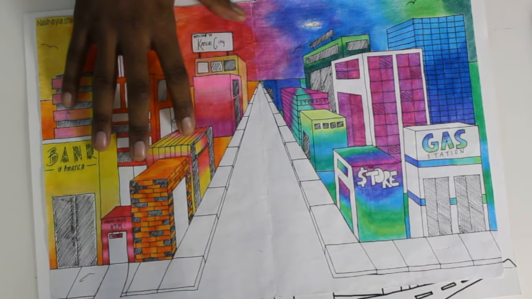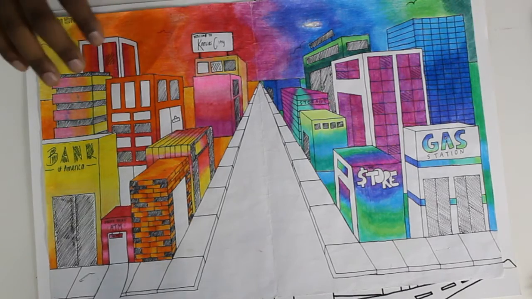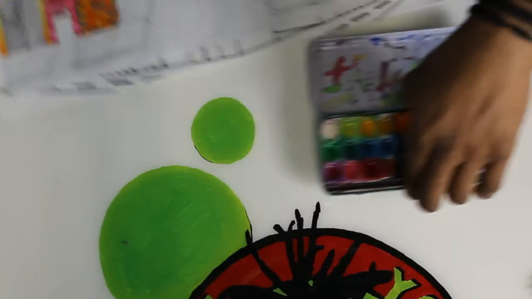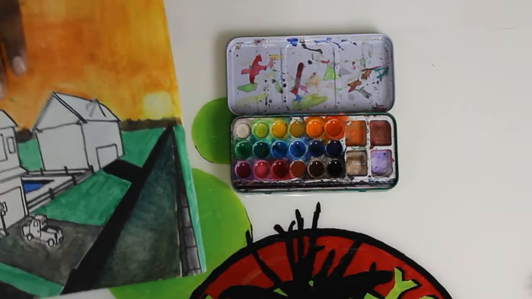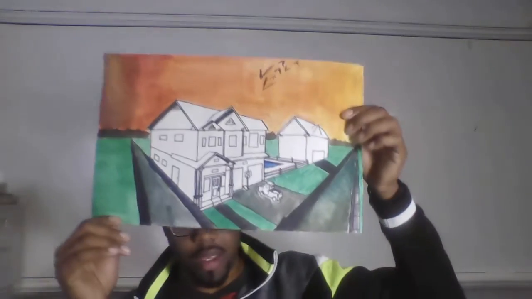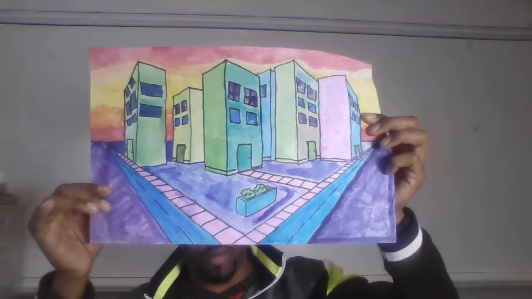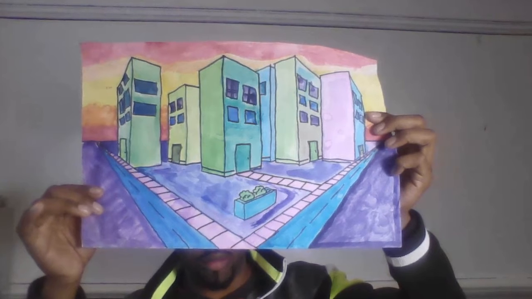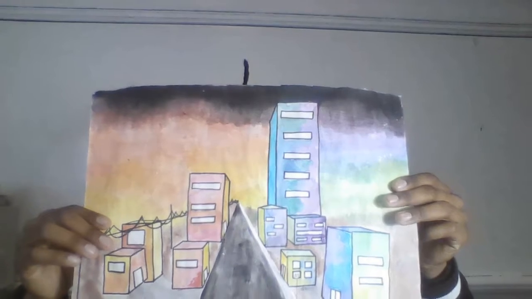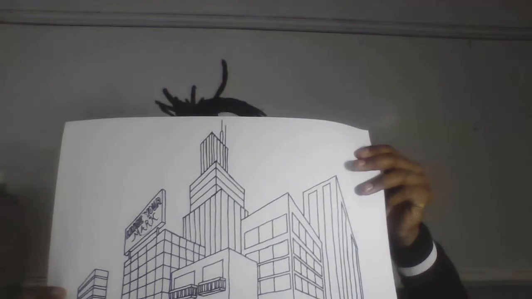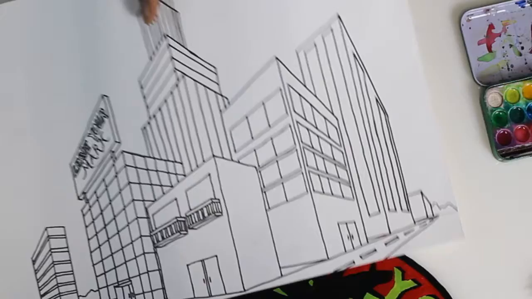For this project, you can choose to use colored pencils, like the example here, or you could use watercolors, like the rest of these examples. These examples used watercolor. For my project, I am going to use watercolors.